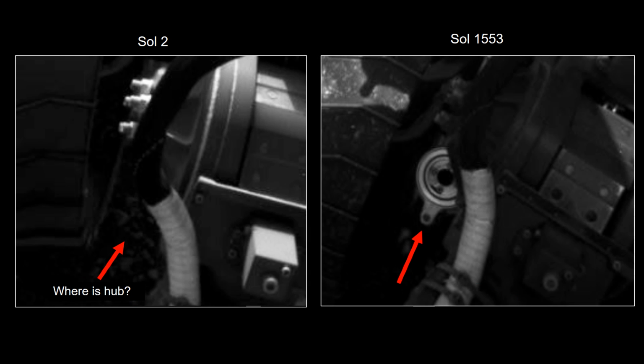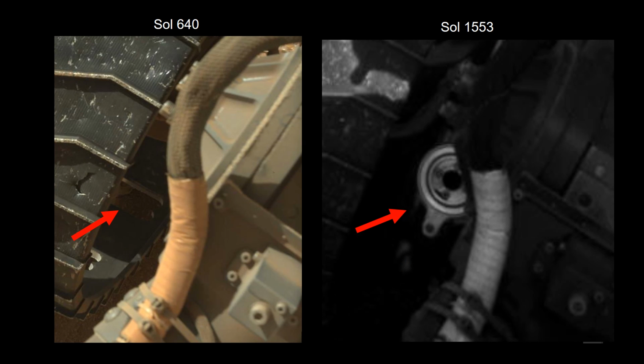In these close-ups taken from similar perspectives, it is apparent the round silver hub is not present in the left image. In this comparison with a color image, the silver hub is still missing.